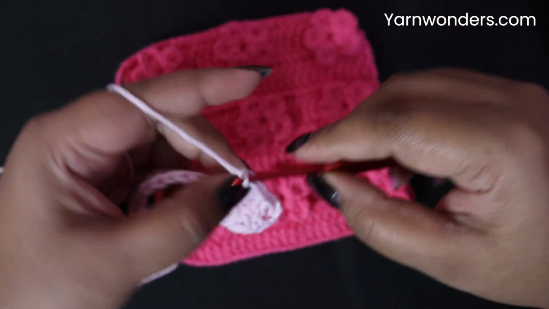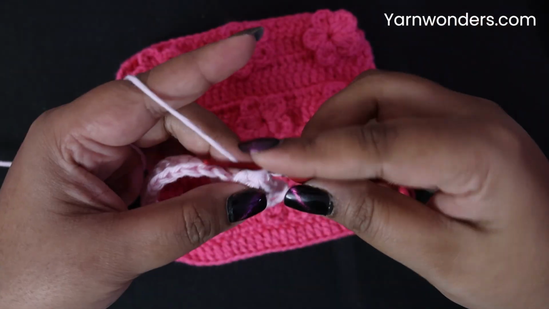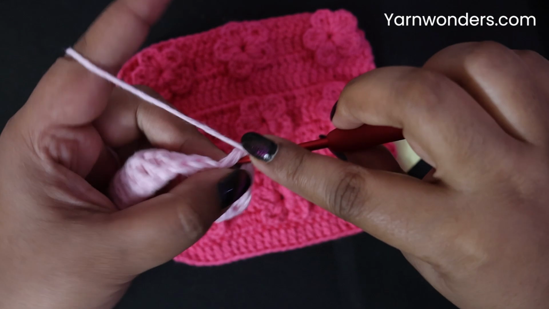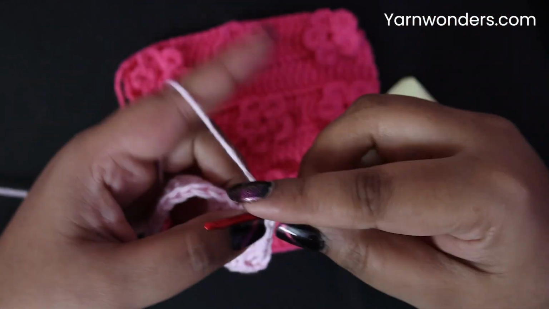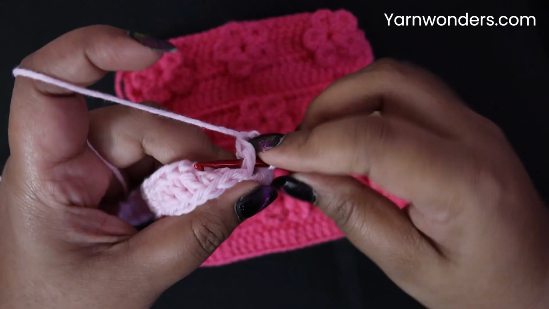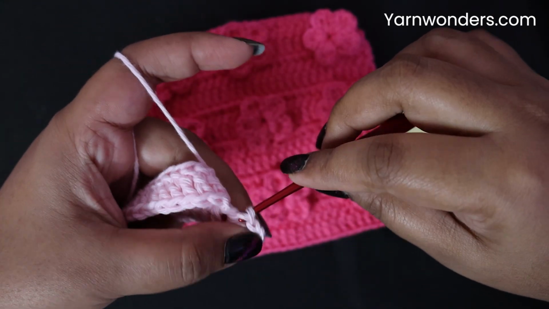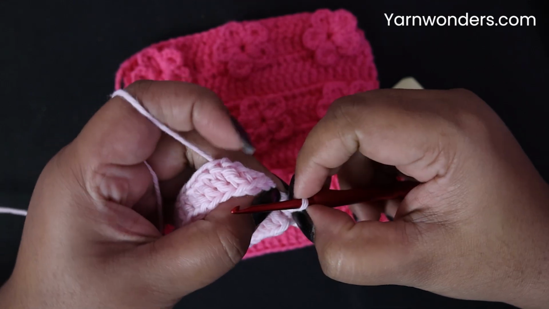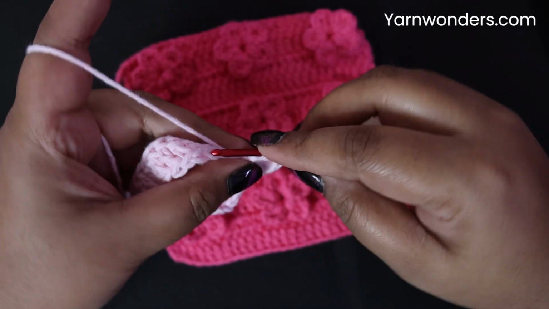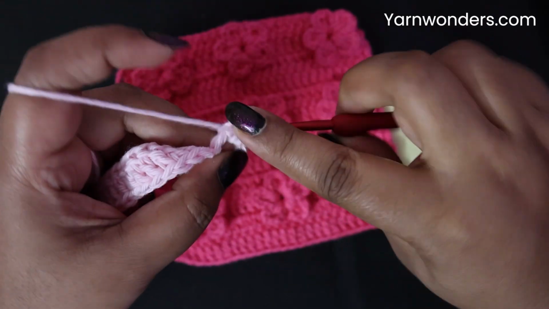So for making the flower, chain 2 and you're going to make 2 double crochets. You can do a puff stitch flower also here. In the next one I'll show a puff stitch flower. Again chain 2 and slip stitch onto the one post. I want to have 5 petals, so I have to do this 5 times.